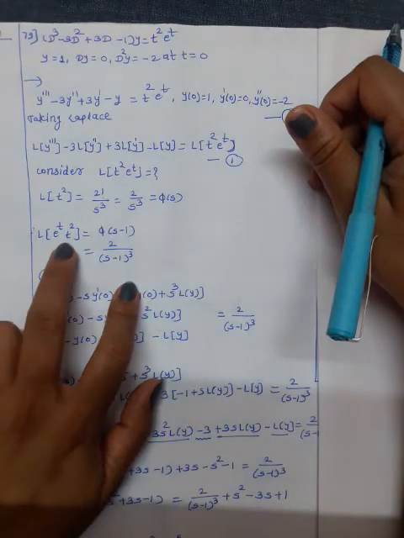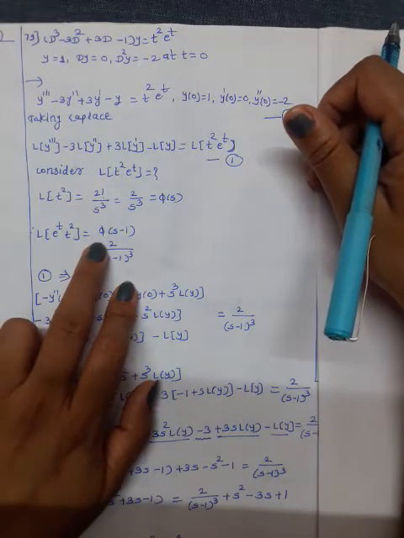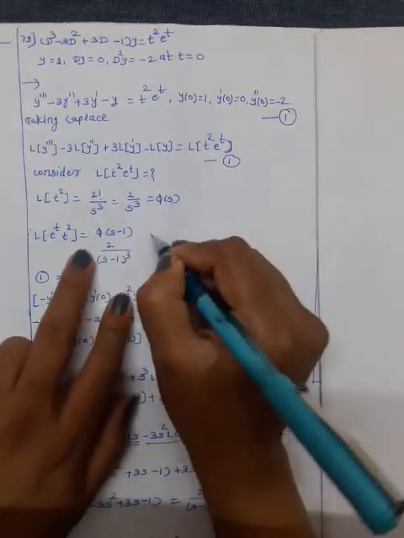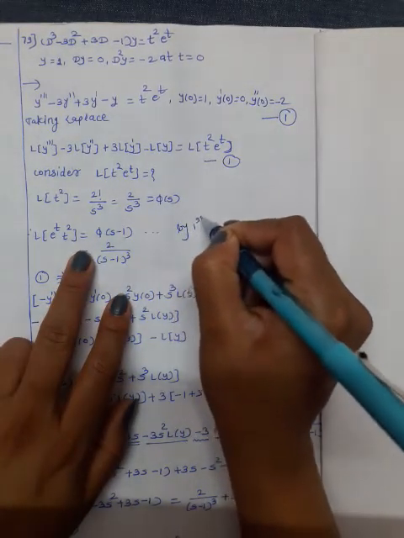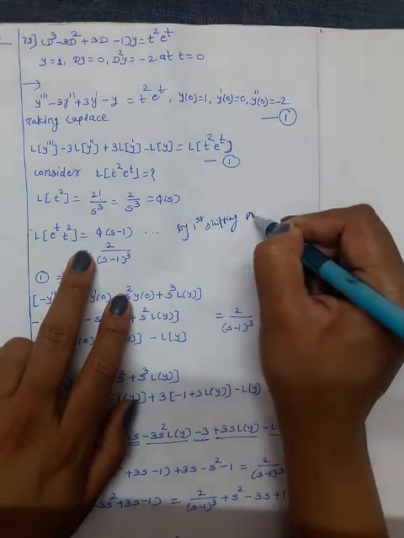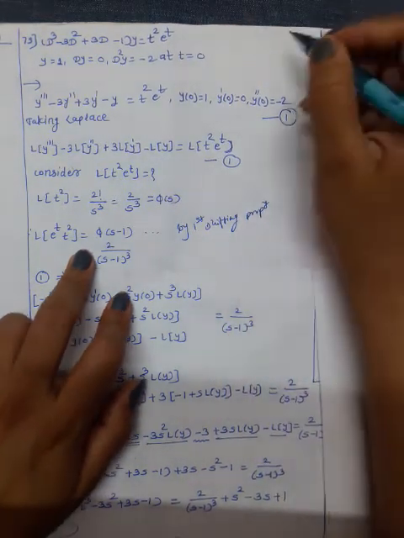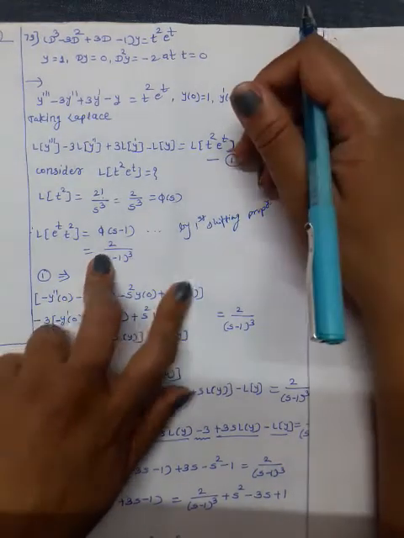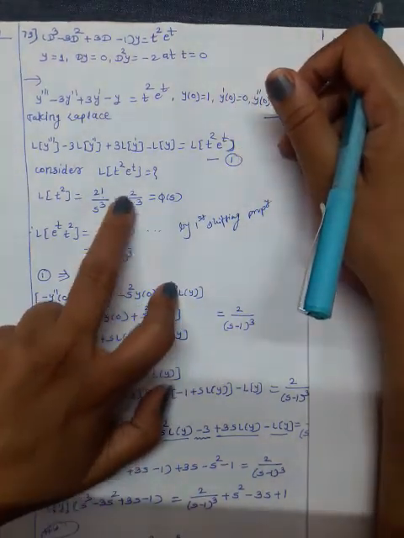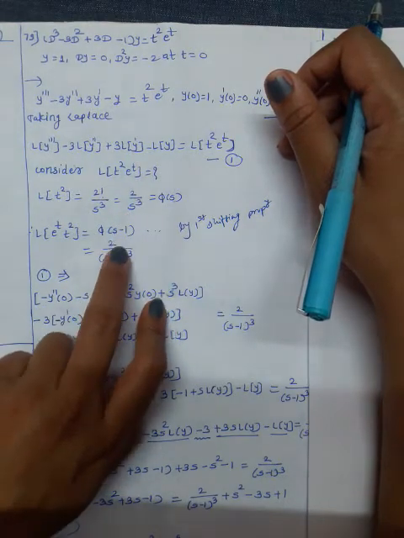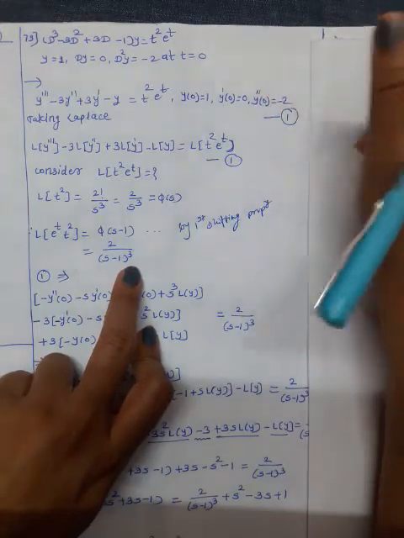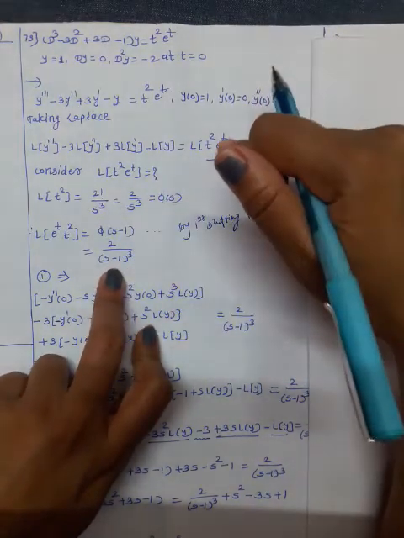And therefore L of e raised to t, t square becomes phi of s minus of this number, minus 1. This is by using the first shifting property of Laplace, or we can call it the exponential property. Okay, we already studied all these things. Now the formula is phi of s minus 1. Just replace s by s minus 1. We get the answer for this Laplace as 2 upon (s minus 1) bracket cube. This is the RHS side of the equation.